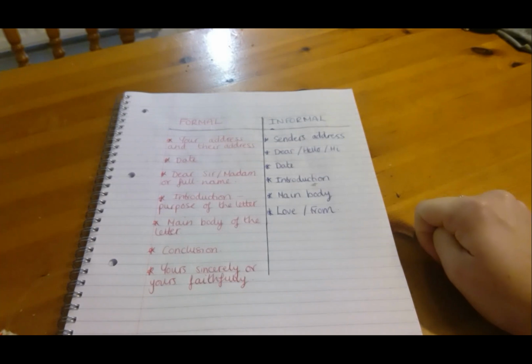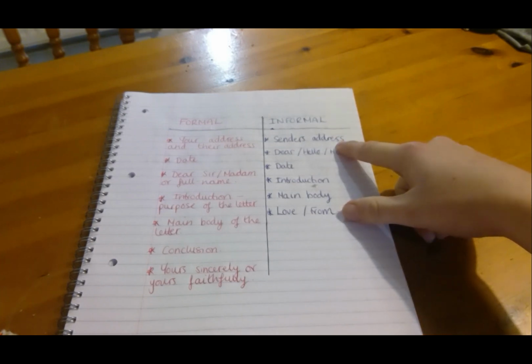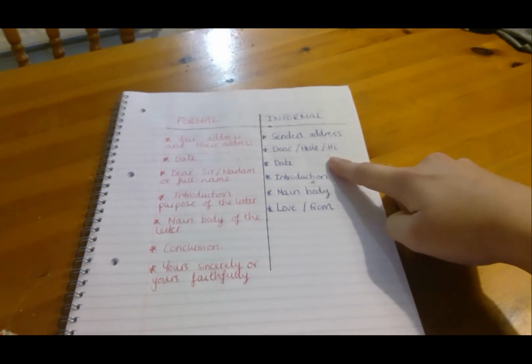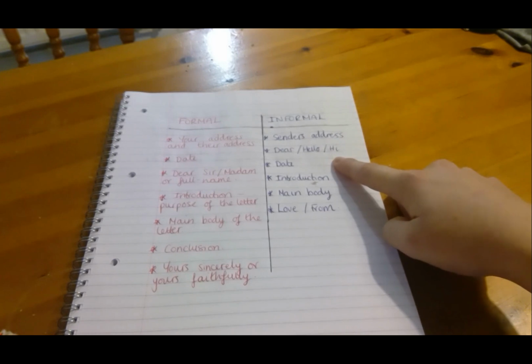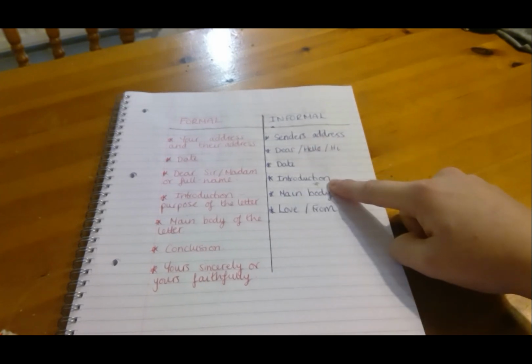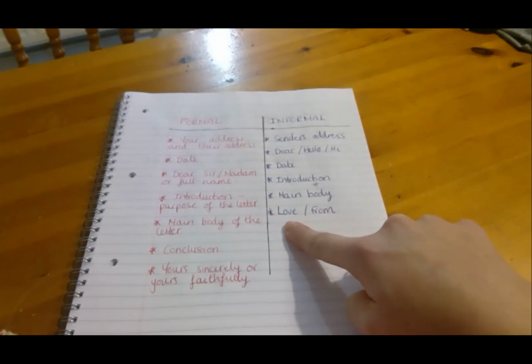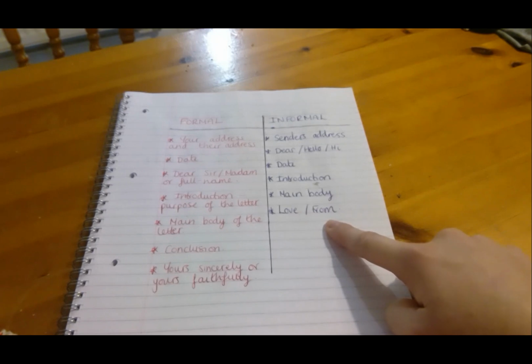Our informal letter has just got the sender's address. So your address, the person who's writing it. It tends to start with dear or hello or hi. It's got the date, an introduction, main body, and then it signs off love or from.